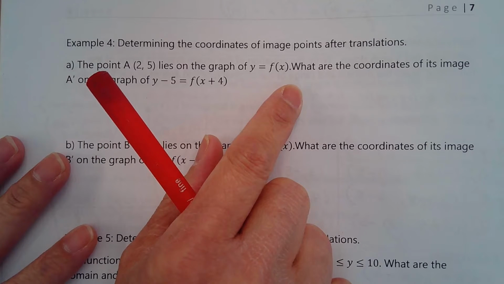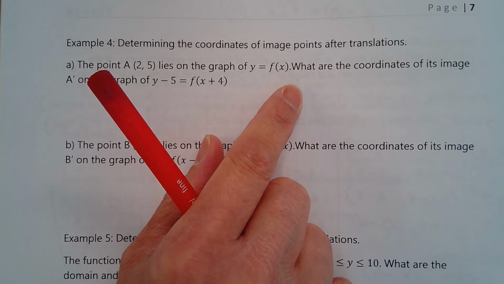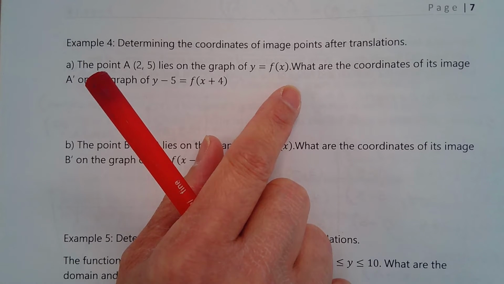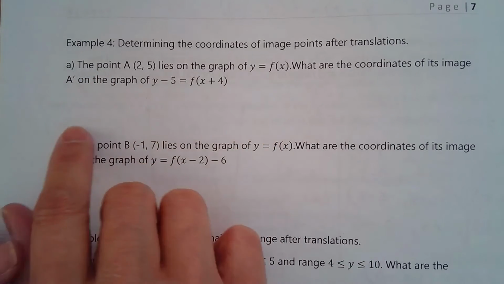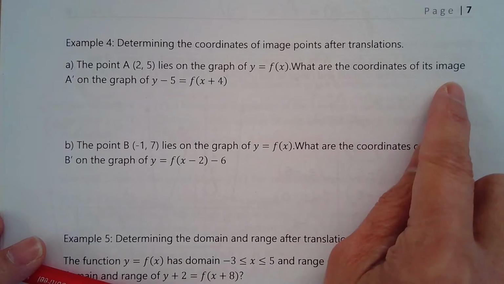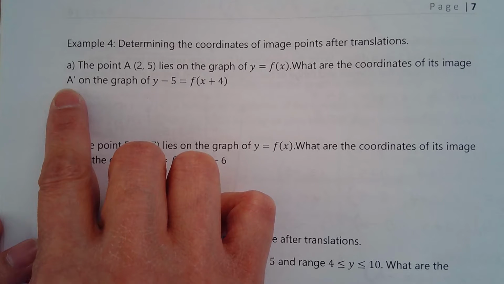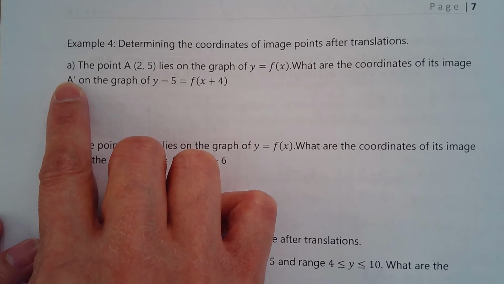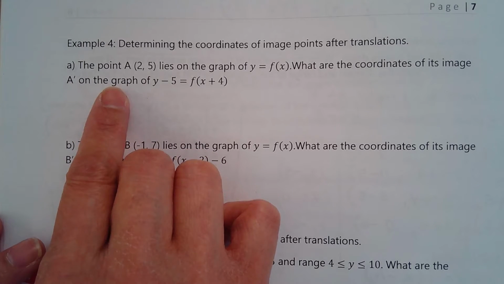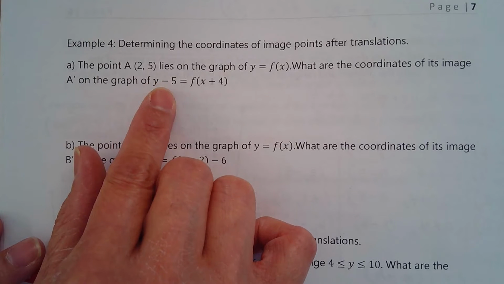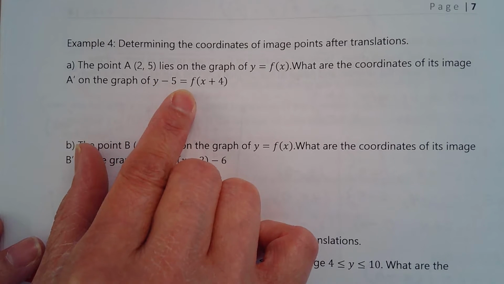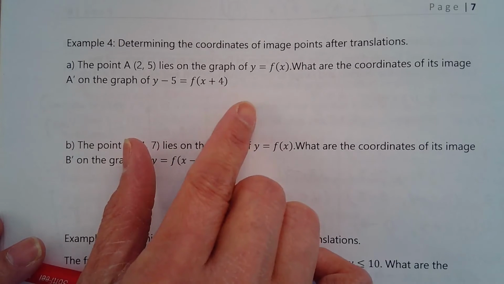We don't know what graph this is, but they just gave us one point in that graph. So that's basically what they're saying here. What are the coordinates of the image A prime, that's the image point, on the graph of y minus 5 equals f of x plus 4?